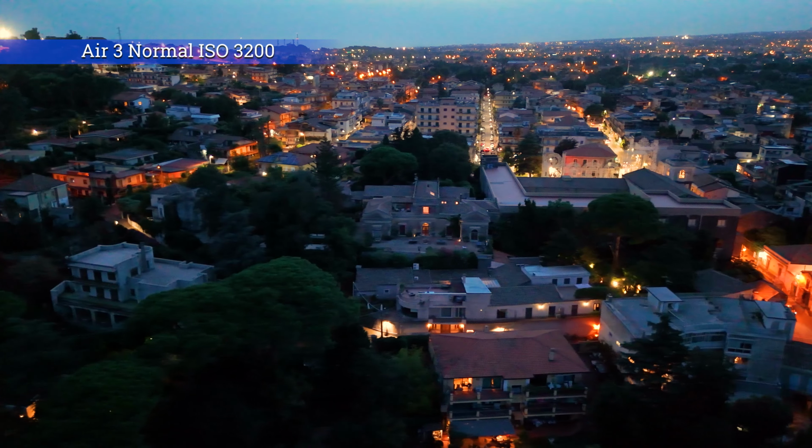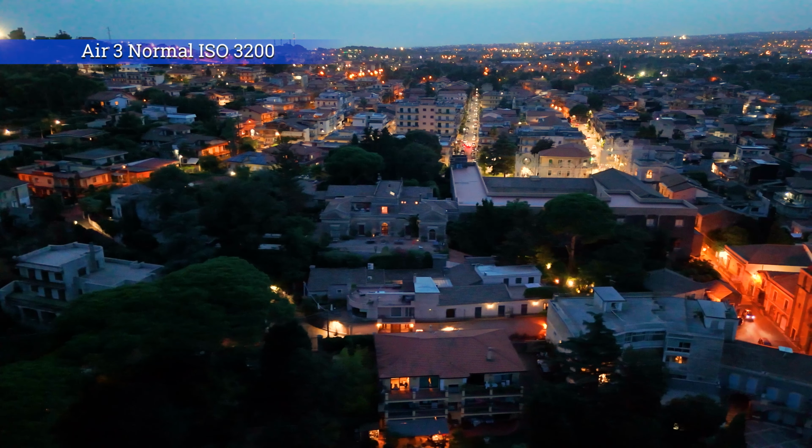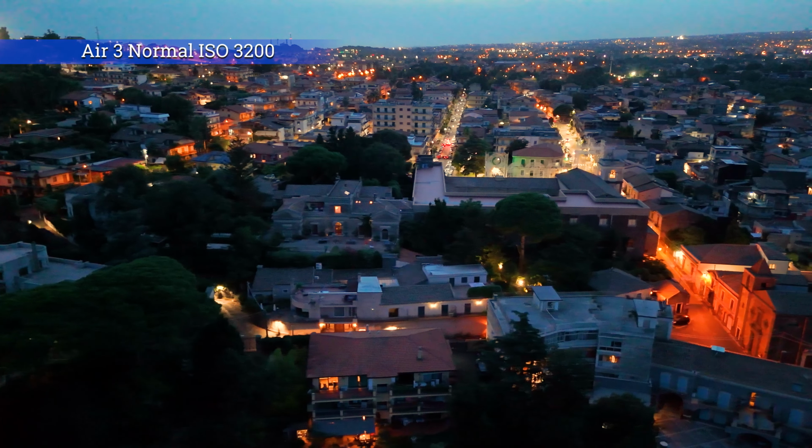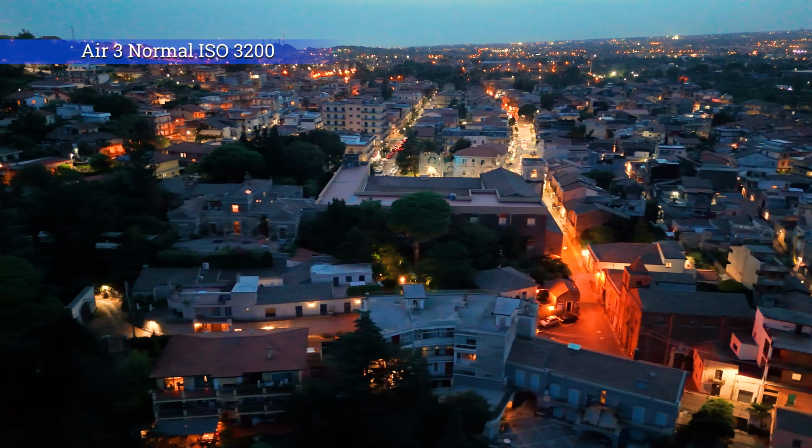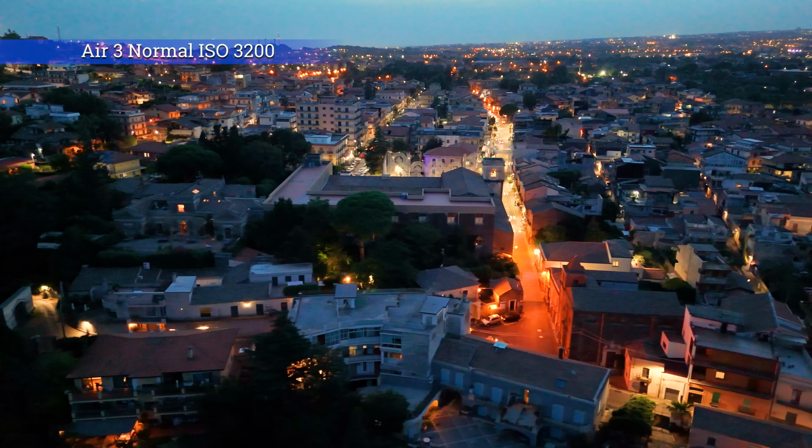Later on, in darker conditions, I raised the ISO value to a whopping 3200. The result is still acceptable, even though there is a loss of detail in the shadows.